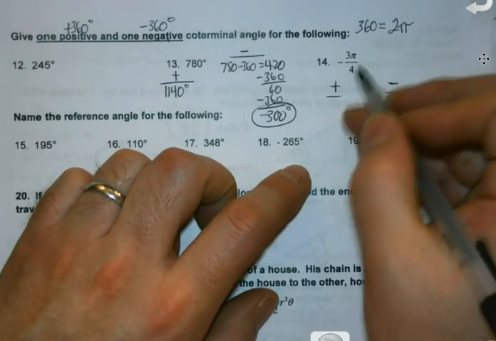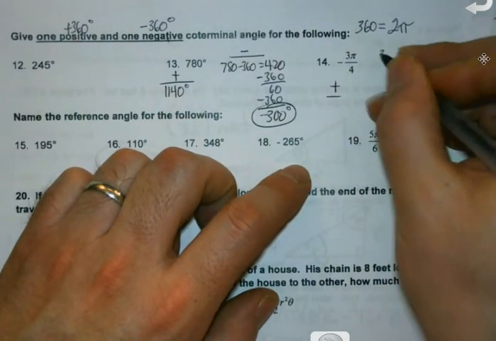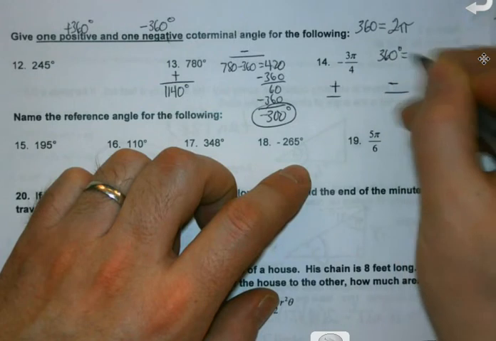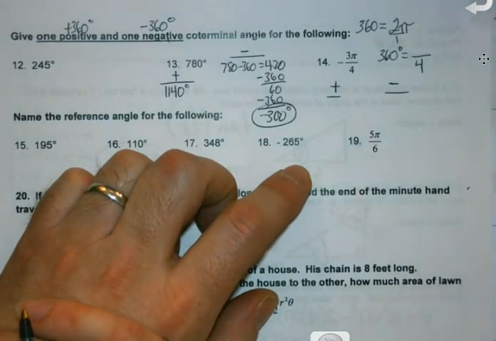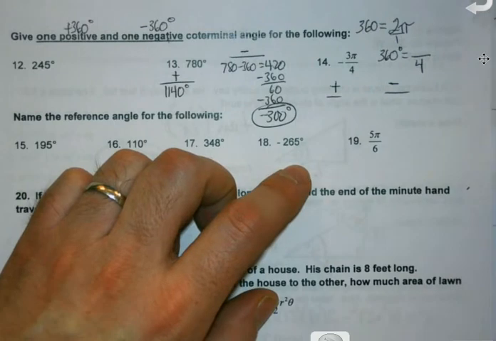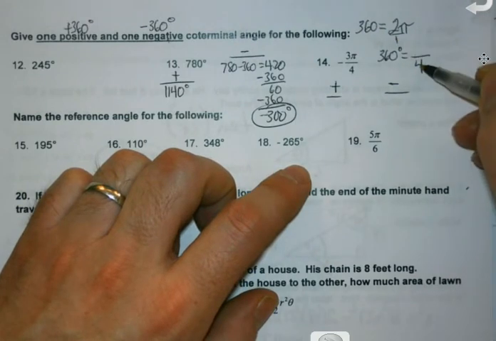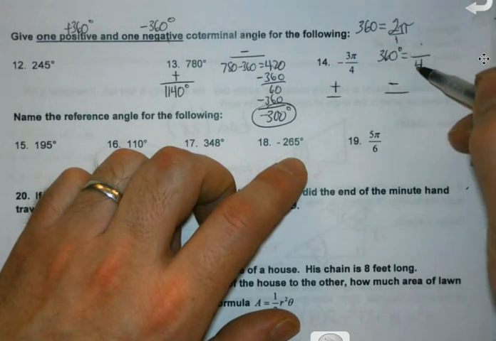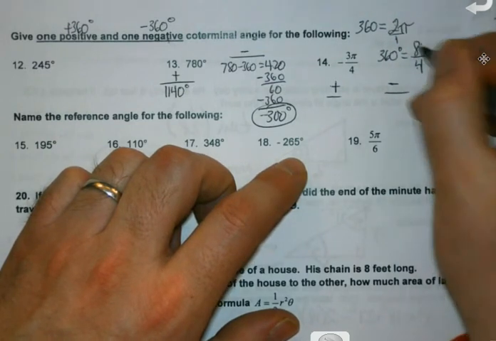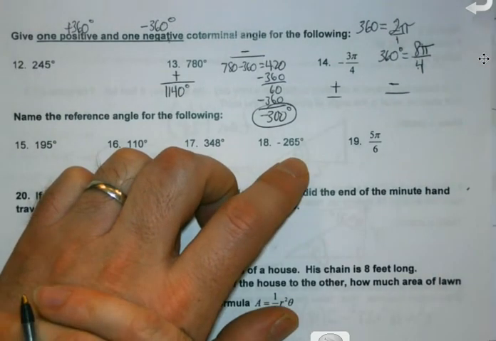So if I want to add or subtract 2 pi here, my 360 degrees, if 2 pi over 1 is 360, and now it's over 4, I have to multiply the numerator by the same thing. 1 times 4 gets me to 4. 2 pi times 4 is 8 pi.